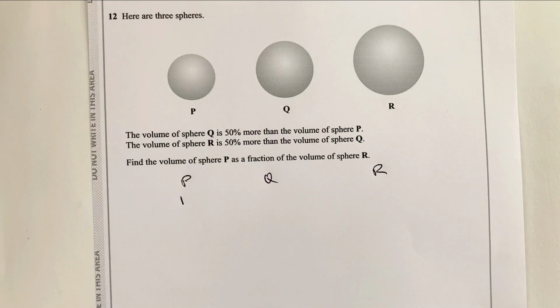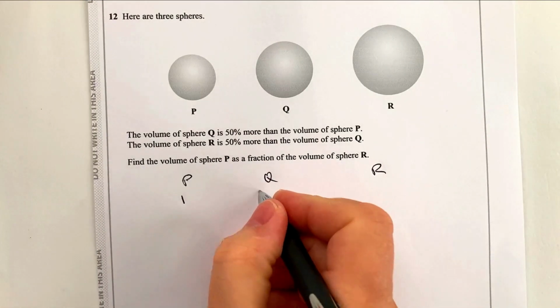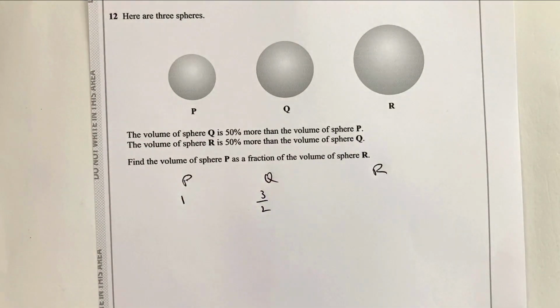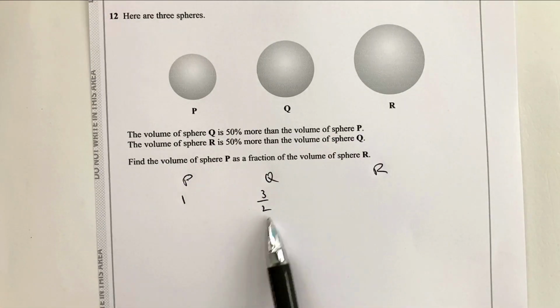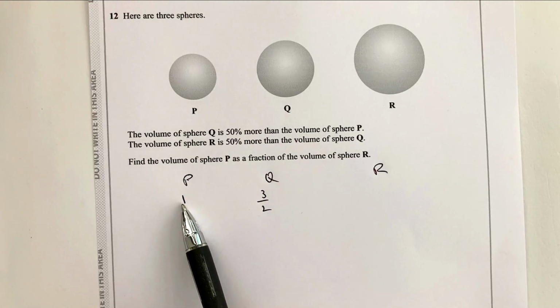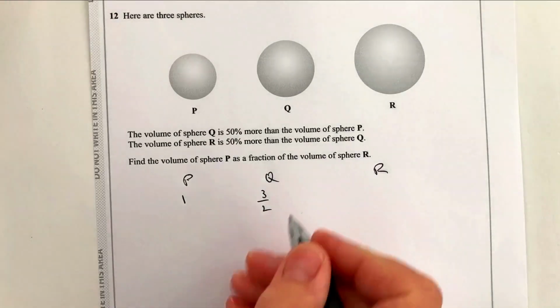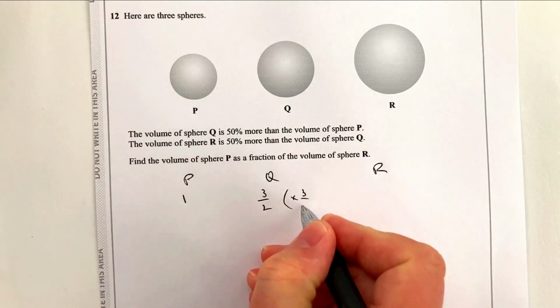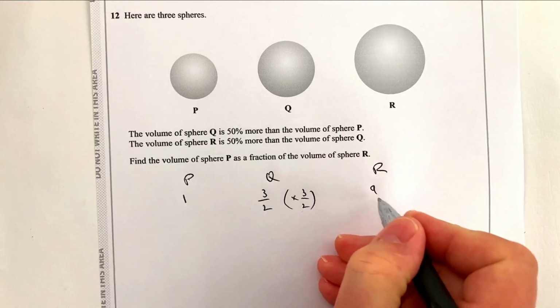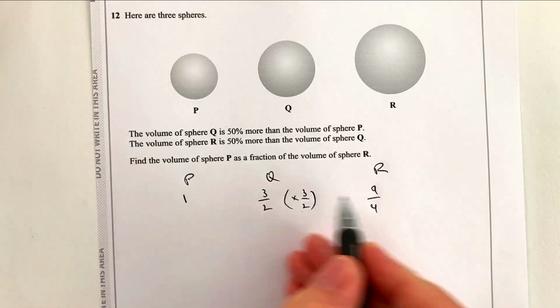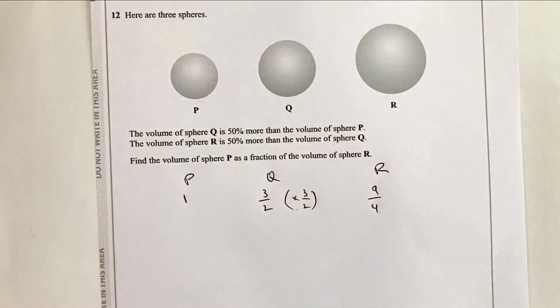So the fraction equivalent of 1.5 is going to be 3/2. Okay, so in other words, this is 1.5 times, or 3/2 times bigger than the volume of P. And the volume of R is 1.5 times this volume as well. So if I multiply that by 3/2, the volume of R is going to be 9/4. So 3 times 3 is 9, and 2 times 2 is 4.